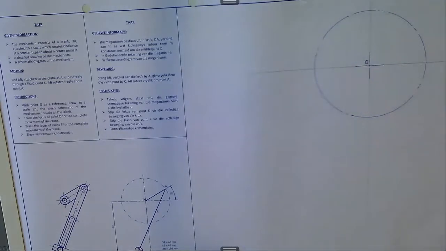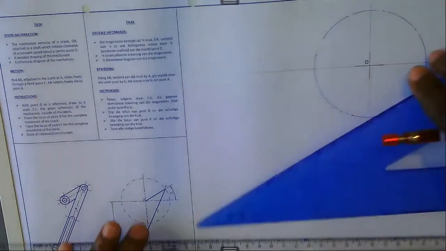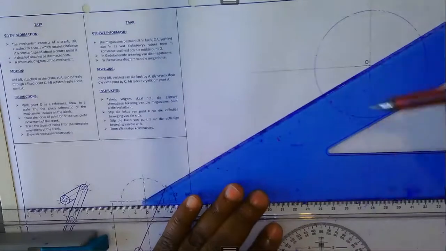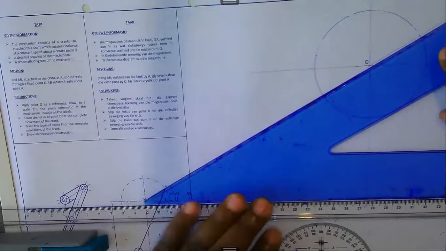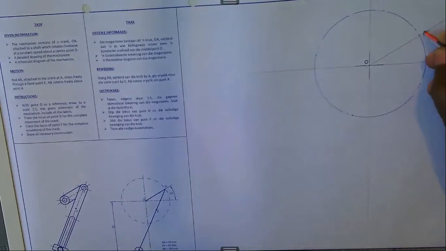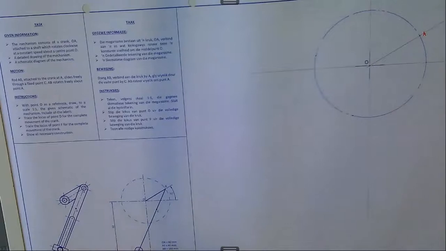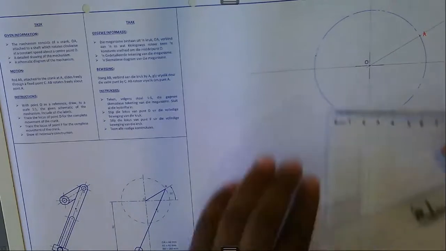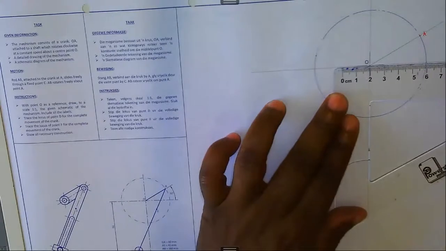Like that. All right, okay. Then we need the position of point A, which is 30 degrees rather. That's point A. We need the position of point C. From here, we need to measure 20 millimeters.